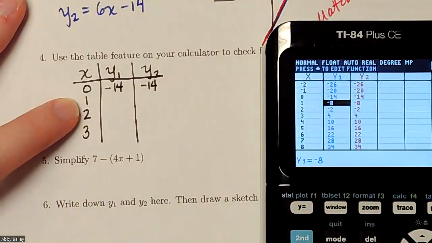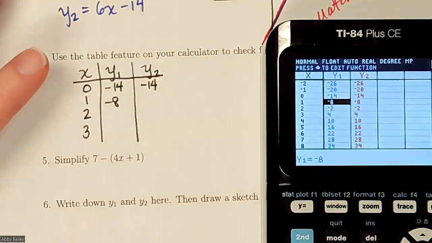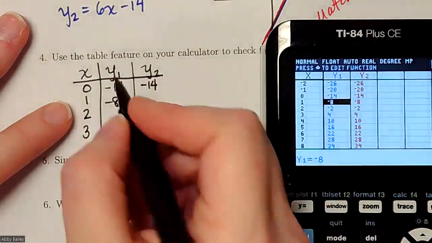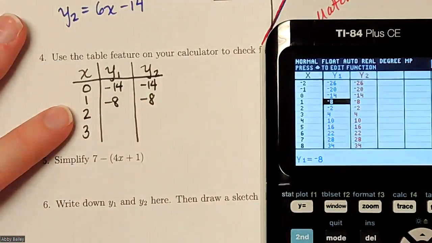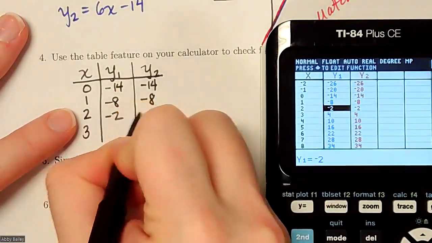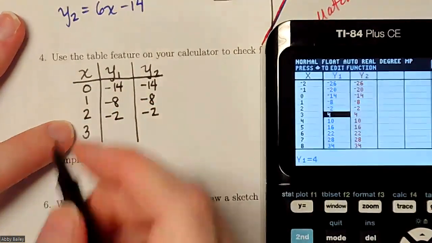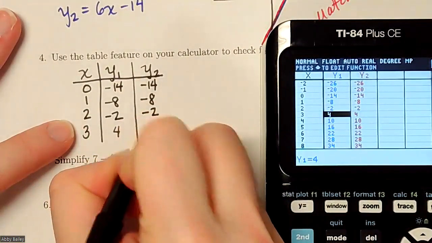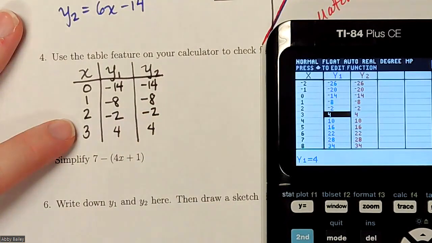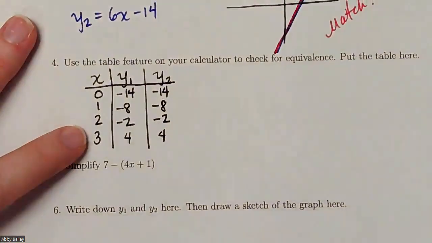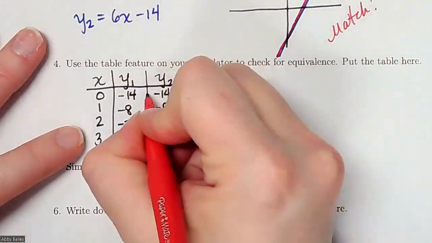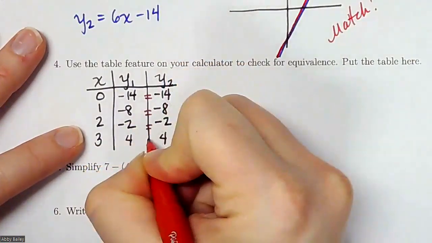Put in 1, you'll get negative 8 as a response. Put in 2, you'll get negative 2. Put in 3, you'll get 4. Look at all of that. And what I notice all the way down is this matching.